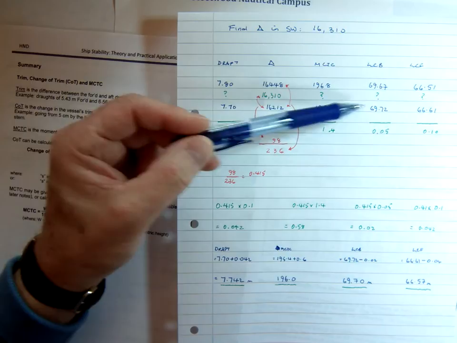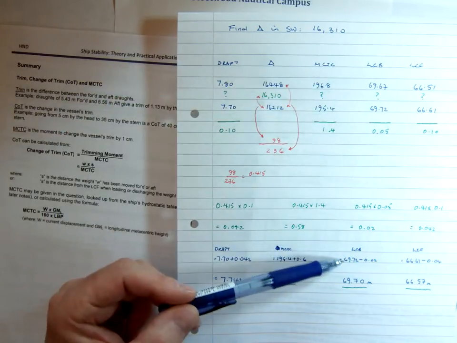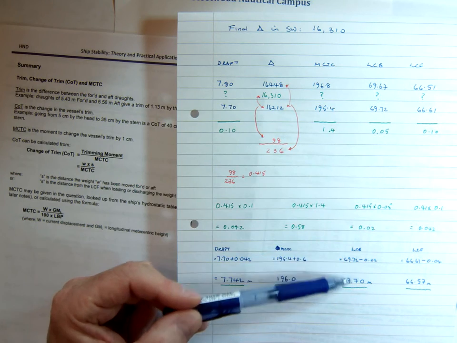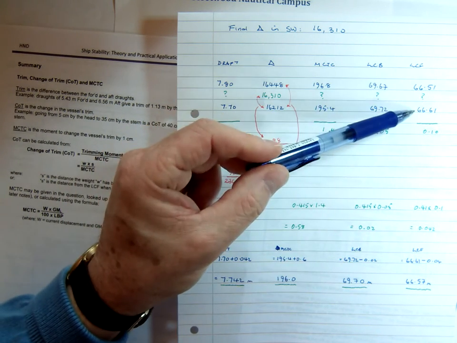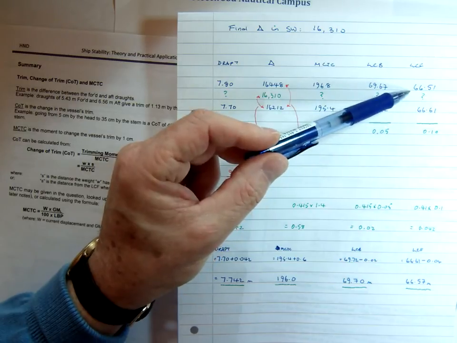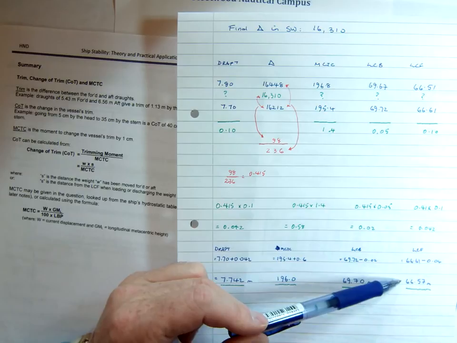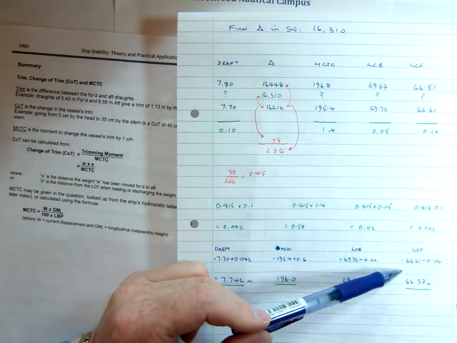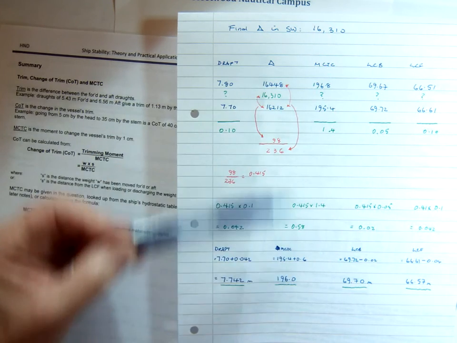Now you've got to be careful because that's minus, you can see that the LCB is going less. So it's 69.72 minus the 0.02, 69.7. Similarly with LCF, 66.61 towards 66.51, we must minus the value, and that gives us 66.57.